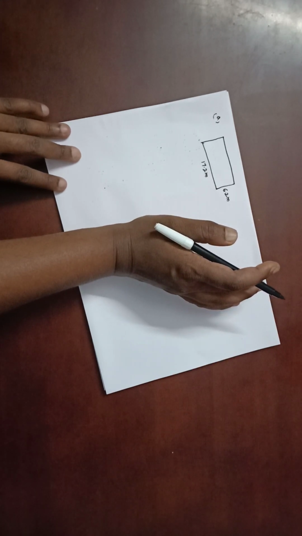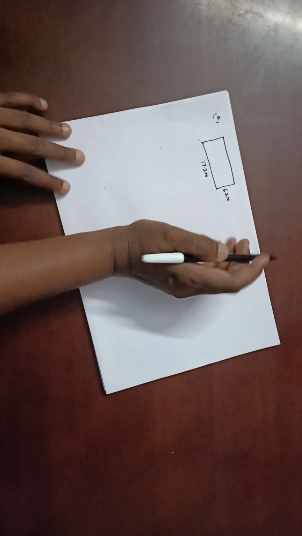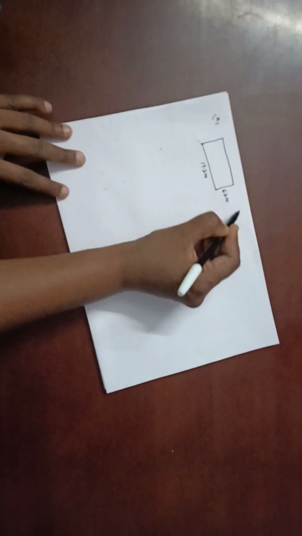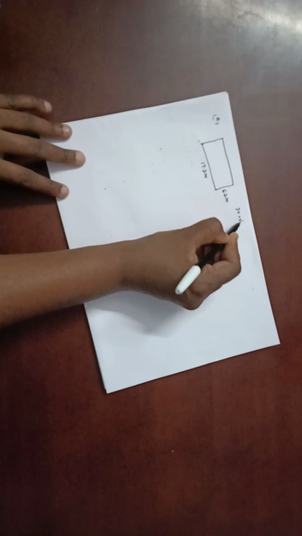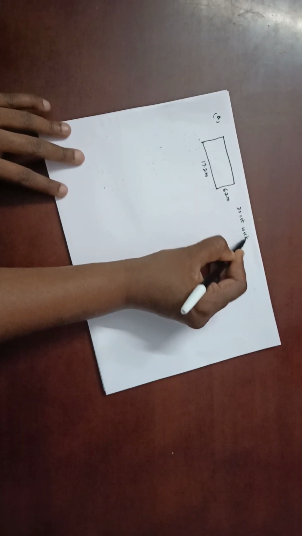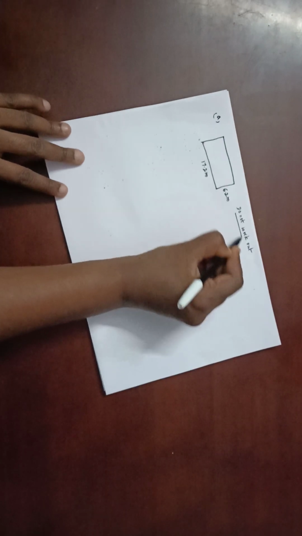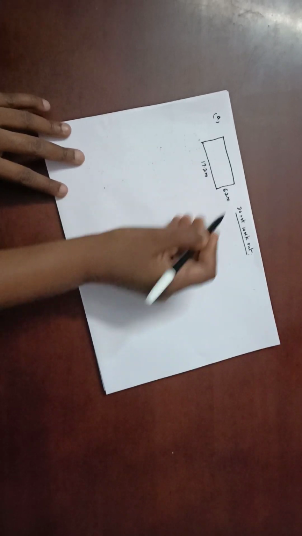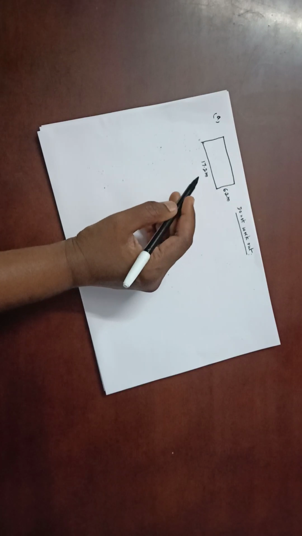Do not work out the exact number. Just an estimated value, you tell me the area value.